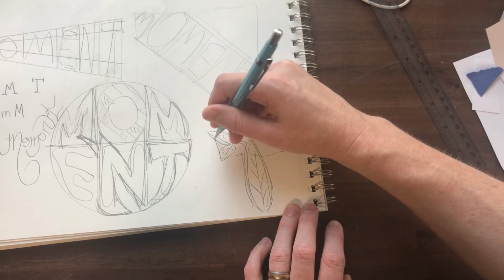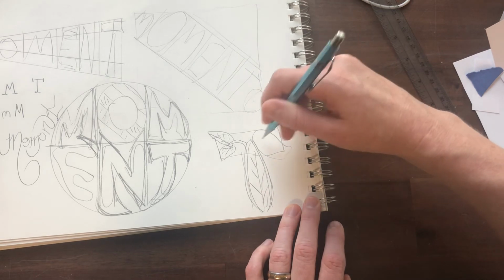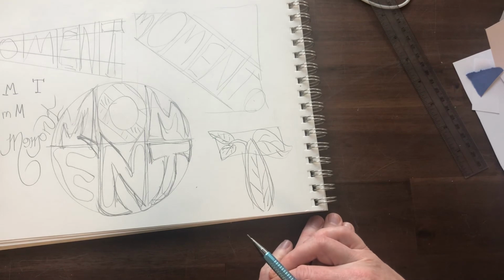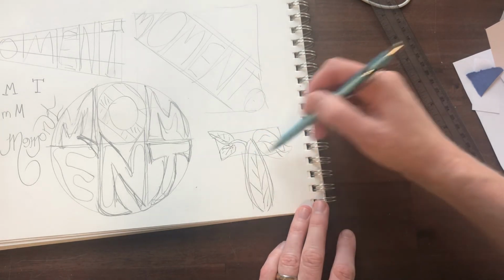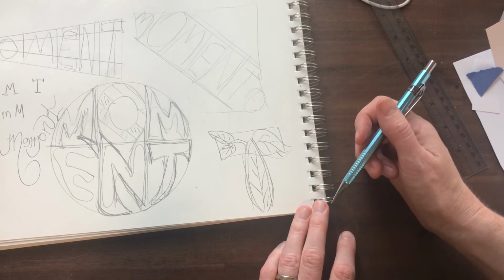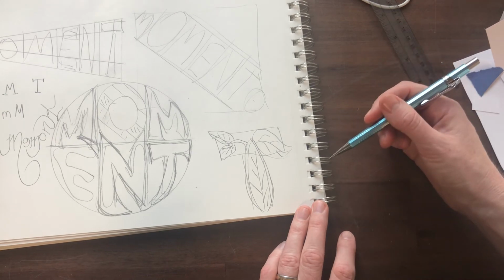Strange things happened with that leaf. Sorry about that. Maybe there's a big leaf that comes over here. Now, at some point you lose your legibility, but right now, because I sketched in the T shape, I have some of that framework for trying to make it continue to look like a T shape.